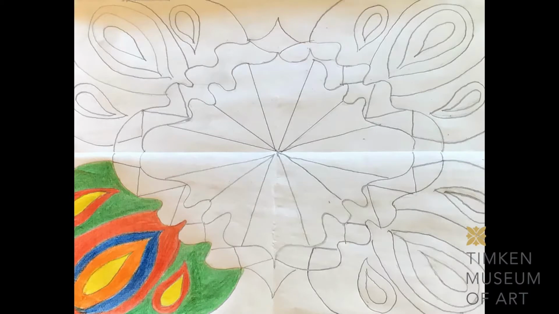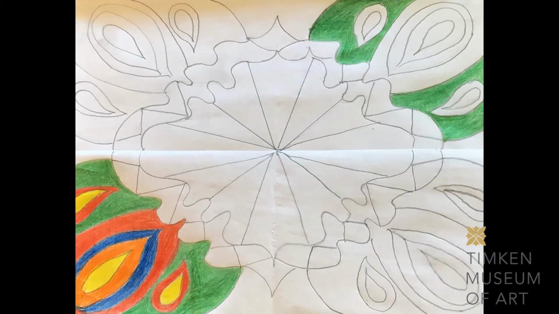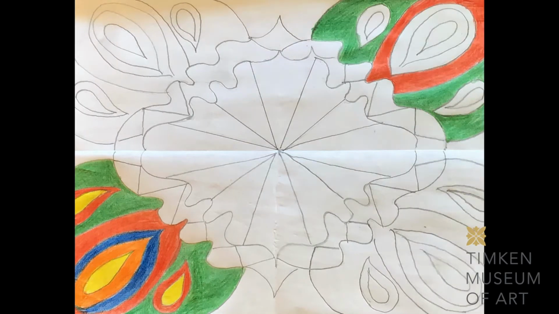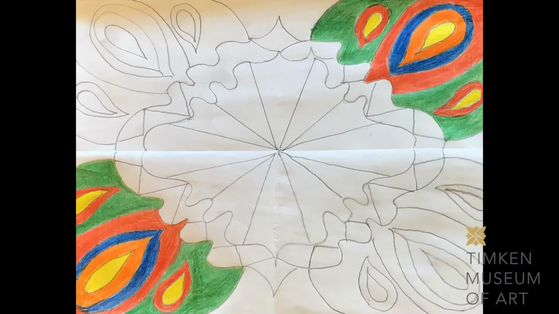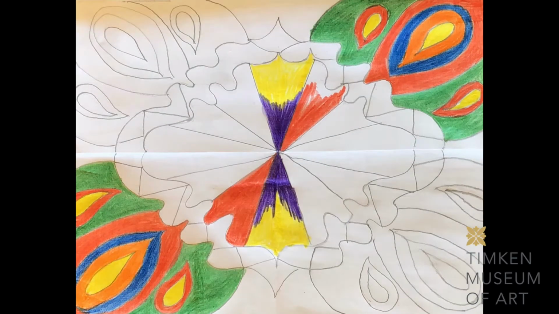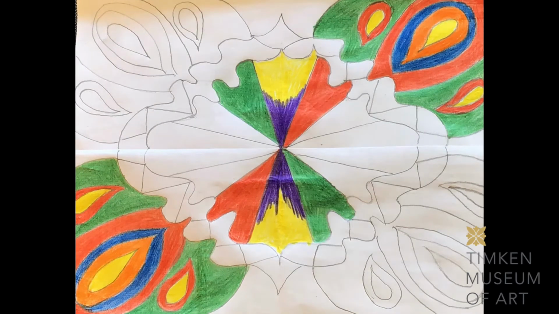However, if you're interested in making the colors symmetrical as well as the design being symmetrical, then you are going to want to mirror the colors from one side of the design to the other, meaning left to right, top to bottom, as well as diagonal. So I've used the exact same colors in the corners. Now I'm doing symmetrical color in the center.